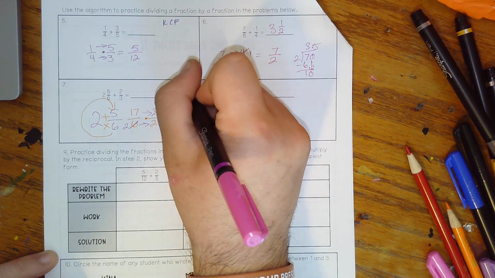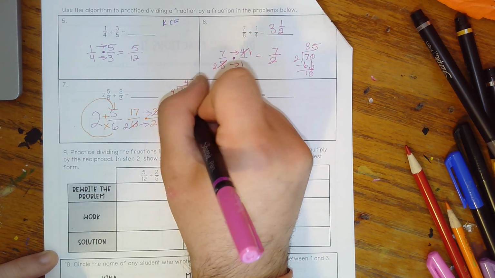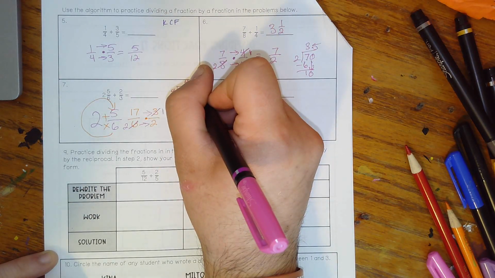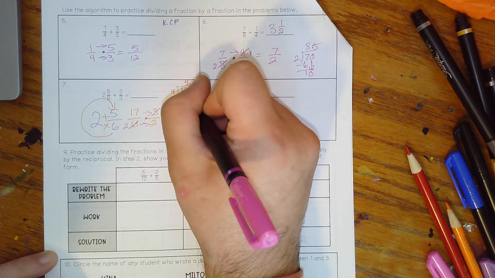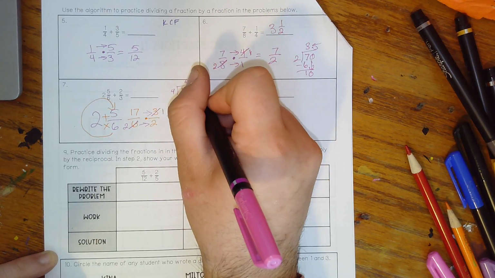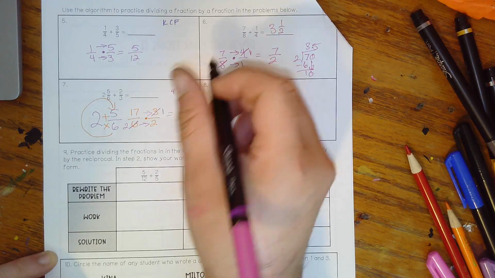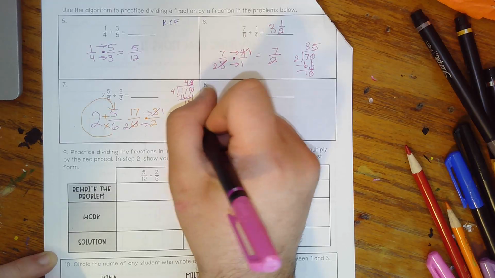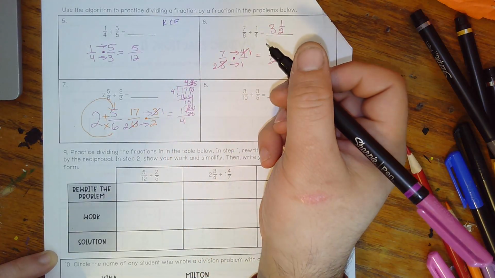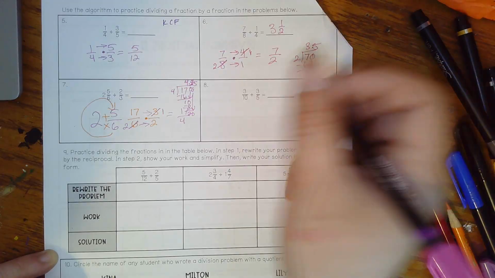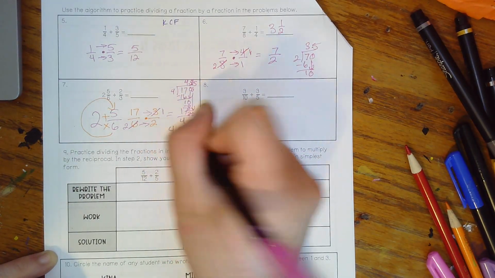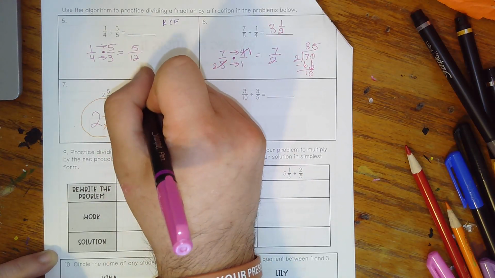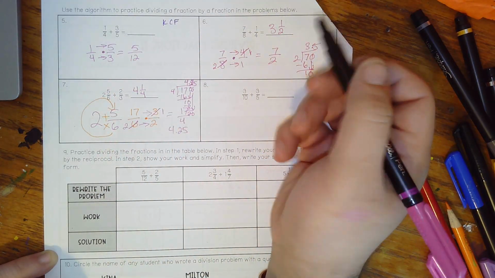4 can go into 17 4 times. That's going to give us 16 with the remainder of 1. Decimal 0, put it down. 10, it goes into 10 twice. That'll give you 8. 2, another 0, bring it down. It goes into 20, 5 times. So we end up with 4.25. 0.25 is 1/4. So really what this is, is 4 1/4.